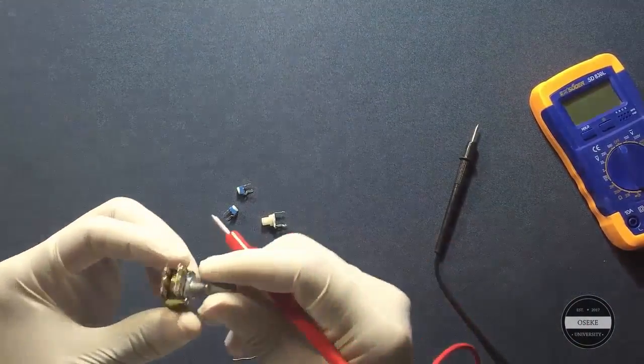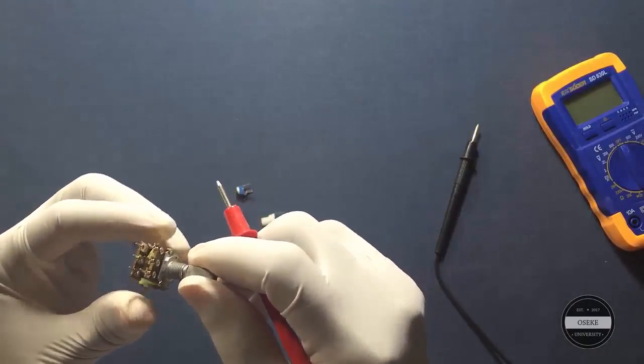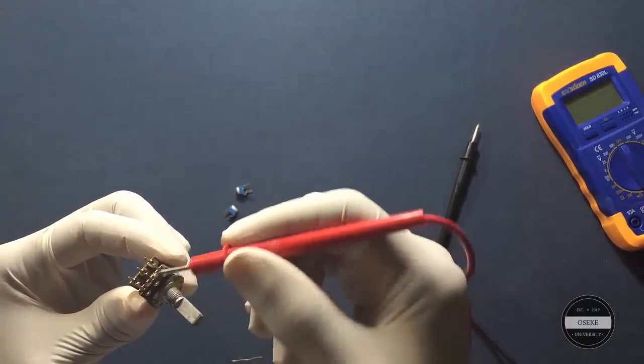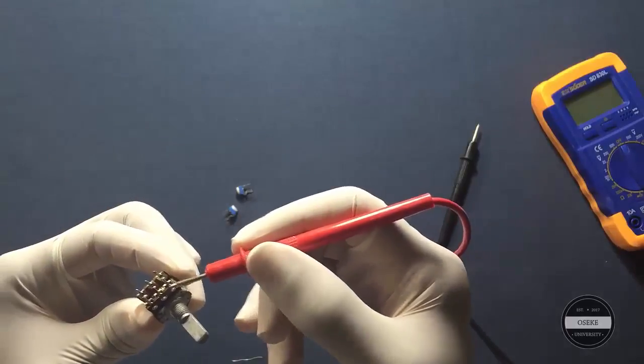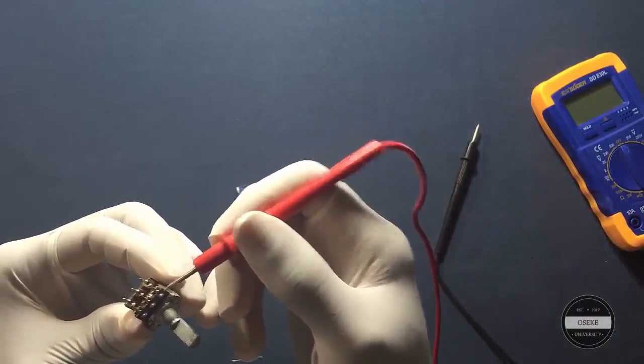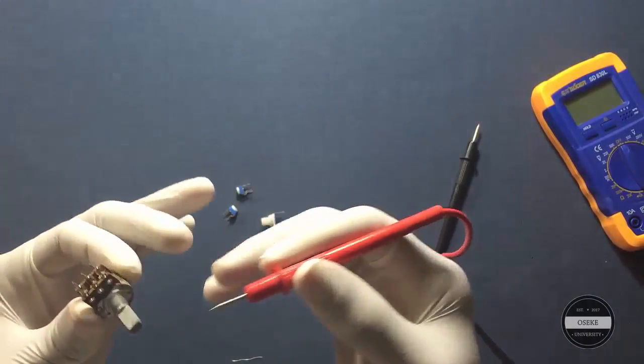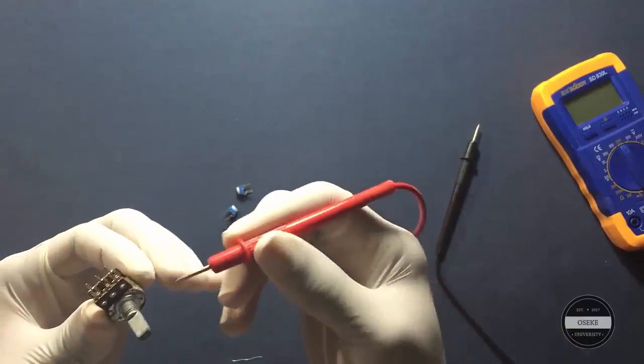All right, so let's come back to this one. This one is actually a volume control potentiometer. Most radios or sound systems that you have usually have two channels, left and right channel, like stereo, for example.